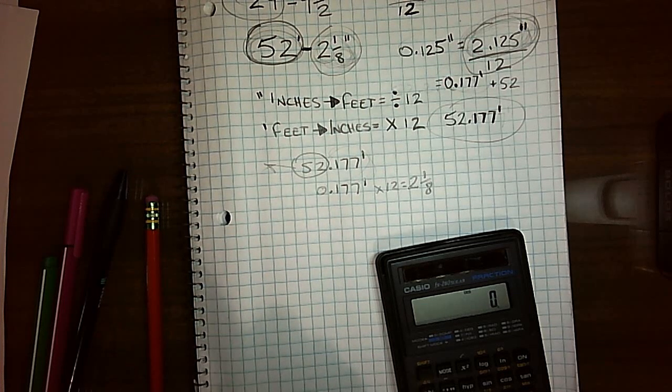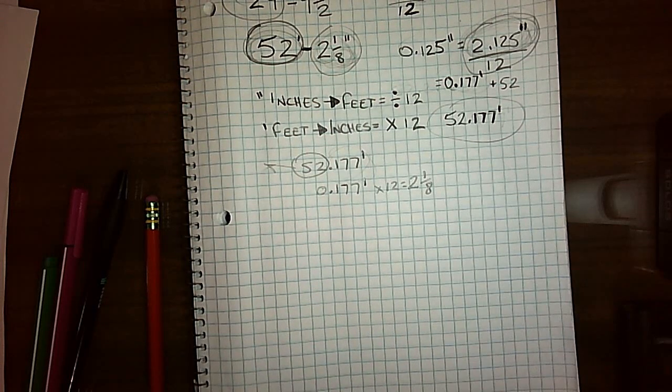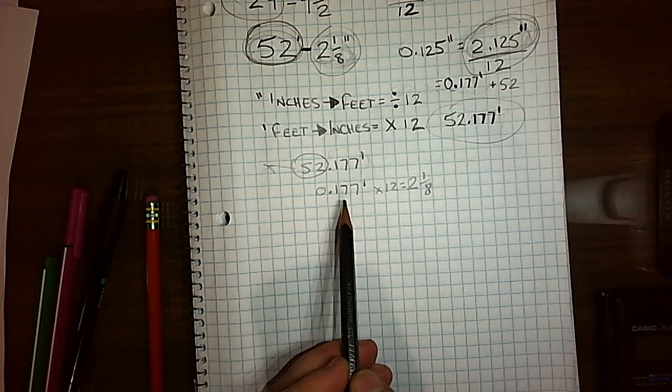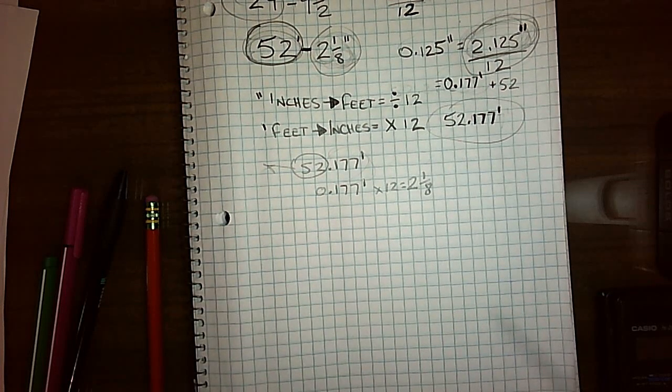So I can find 8ths. I can find 16ths. So that's what I usually will try and shoot for, is something I can read on a tape measure. I wouldn't see this number and want to put in something like a 5th, because I can't find that on a tape measure. Am I making any sense?